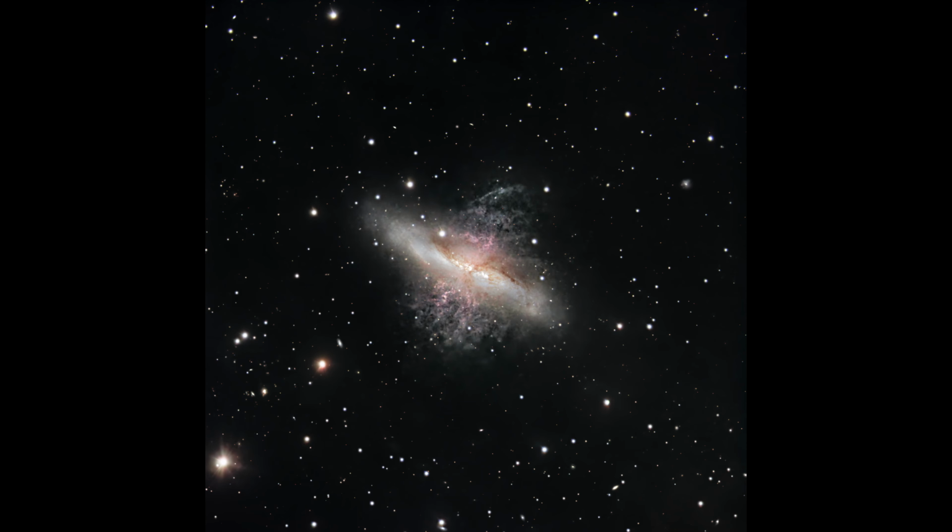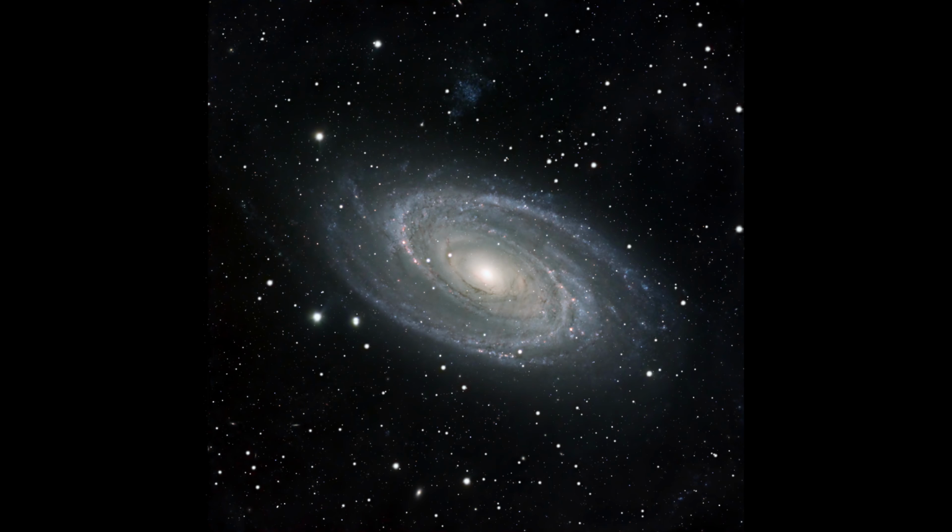But hopefully it looks as good for you as it does for me, because right now I have this near perfect, and as far as I'm concerned, both my Messier 81 and 82 projects are complete.